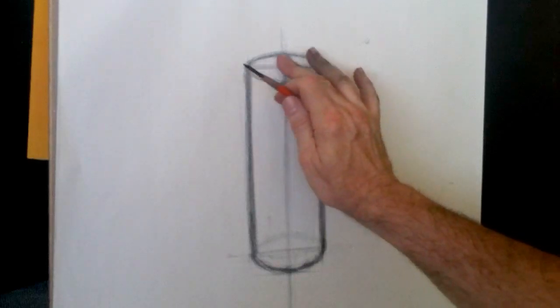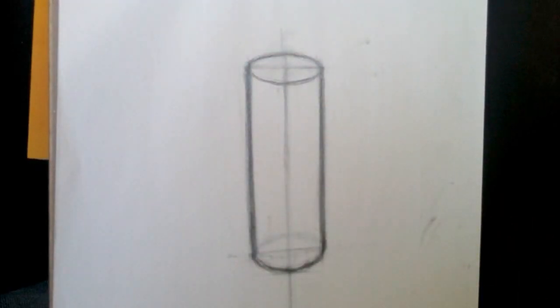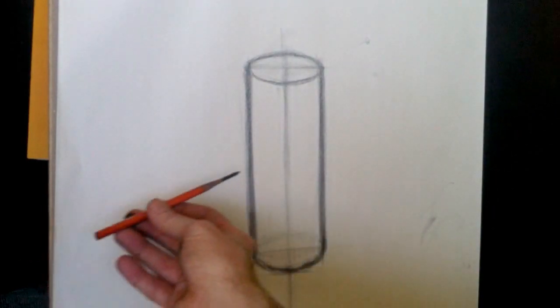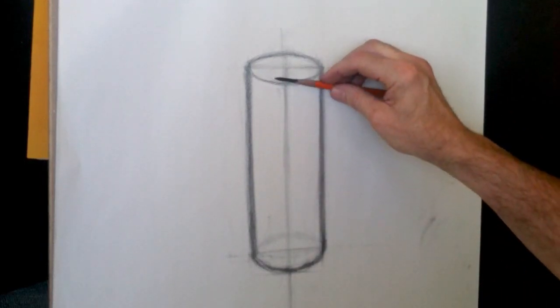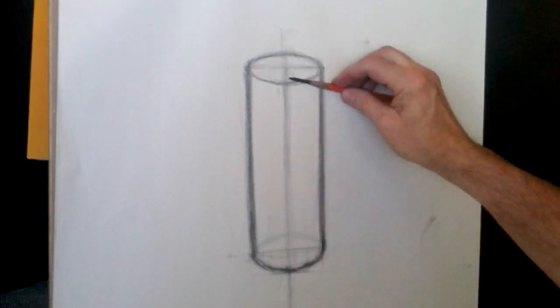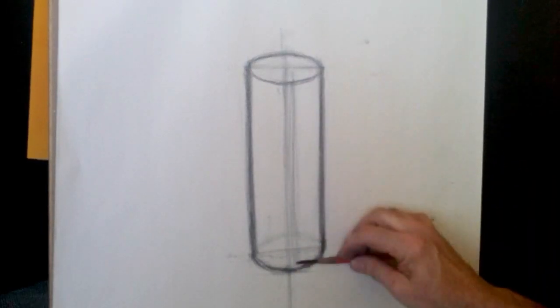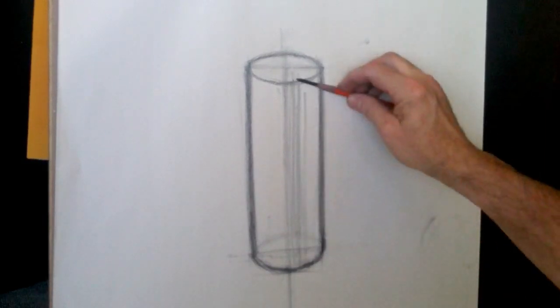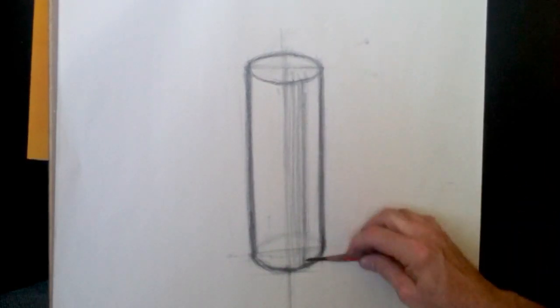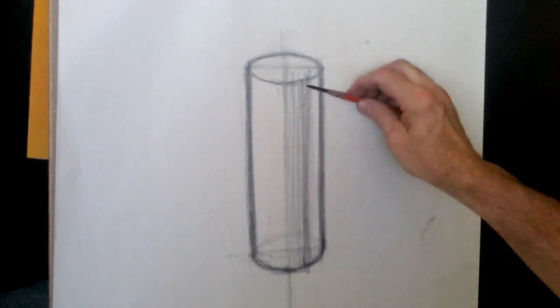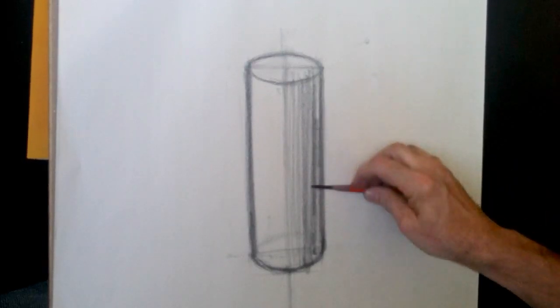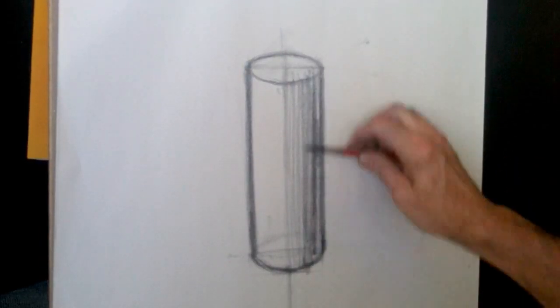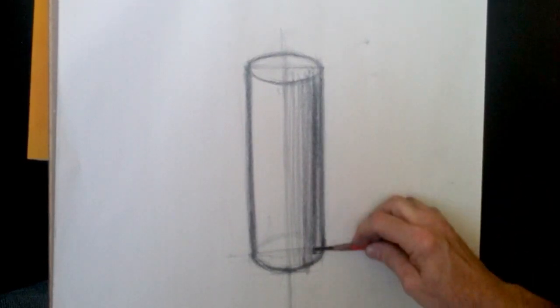Lastly, I'm going to talk a little bit about shading for the cylinder. I'm imagining my general model as having a light coming from the left side here. So what I'm going to do is just make sure that in my concept of what I would expect a cylinder to look like, there will be a gradual darkening as this cylinder turns away from the light source.